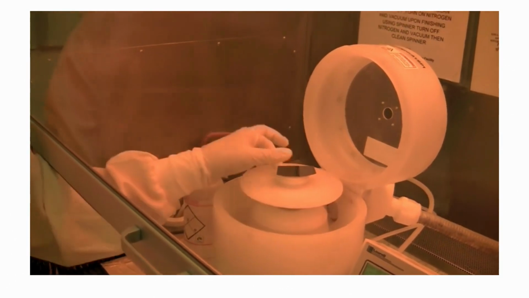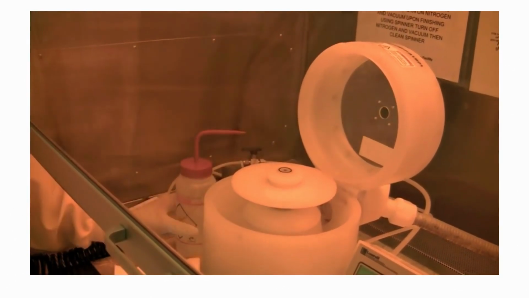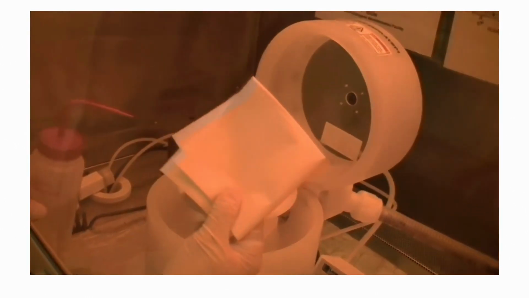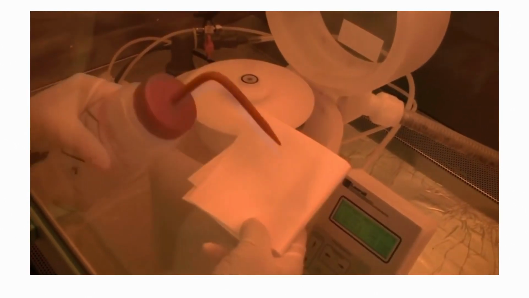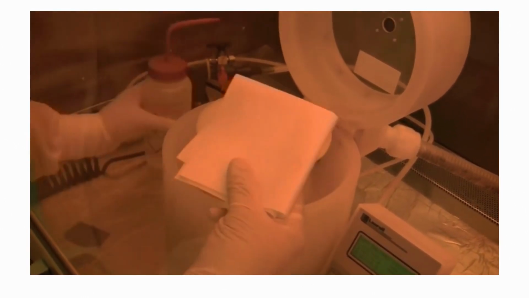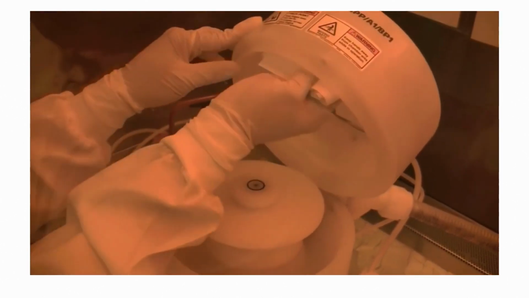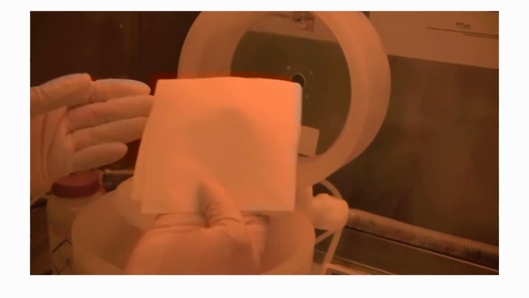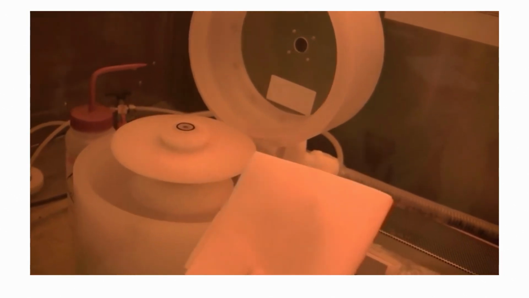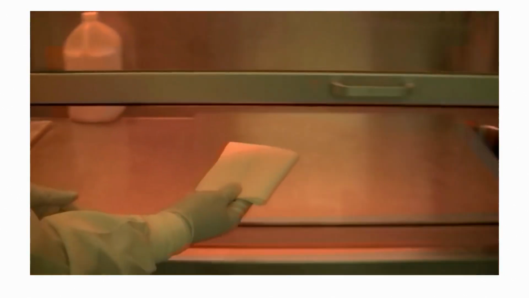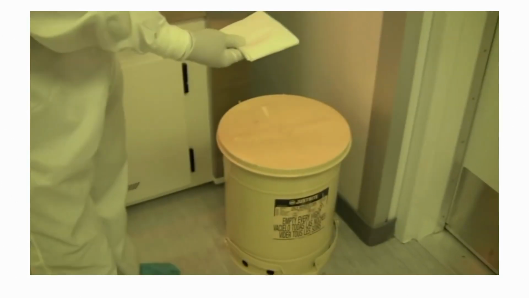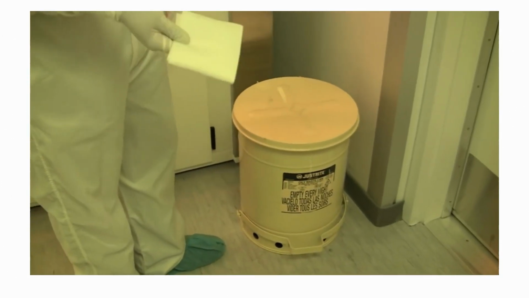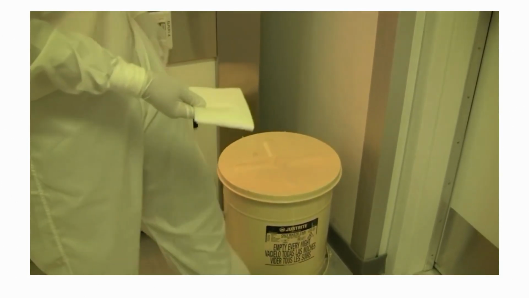The better way to do it is not to use this chuck, but instead to wet a clean wipe like this, give it a nice amount, and scrub it out. So you want to reach in and just wipe the walls. It's clean now, but when you wipe it, you'll see a lot of gunk building up. So try to get as much as you can, and when you think you have enough, you can dispose of it over here. This yellow can is meant for SU8 and solvent wastes, which includes acetone, methanol, and isopropanol.